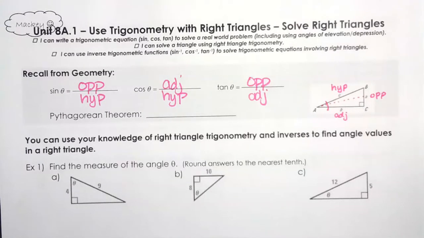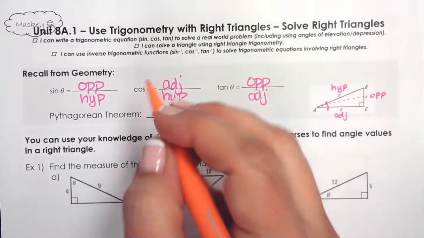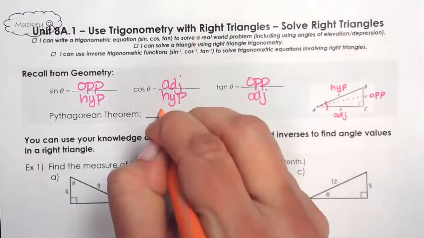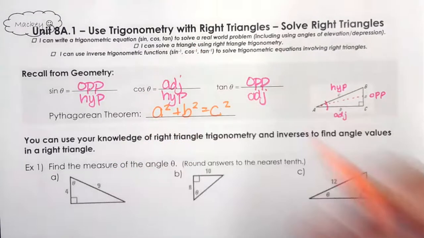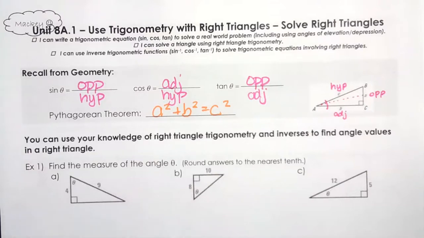Another thing that we need to keep in mind in today's lesson is the Pythagorean theorem. This is something that we can use for right triangles, and that's that a squared plus b squared equals c squared, where a and b represent the legs and c represents the hypotenuse. Okay.